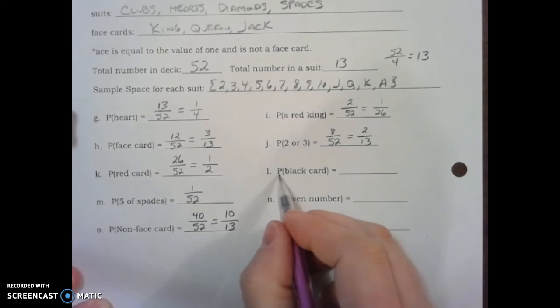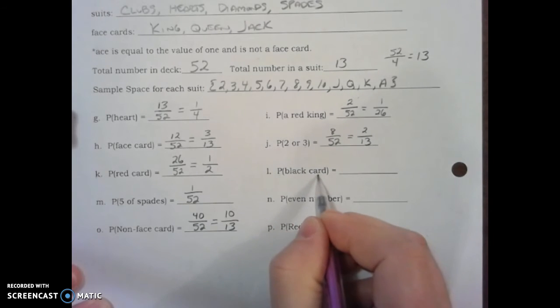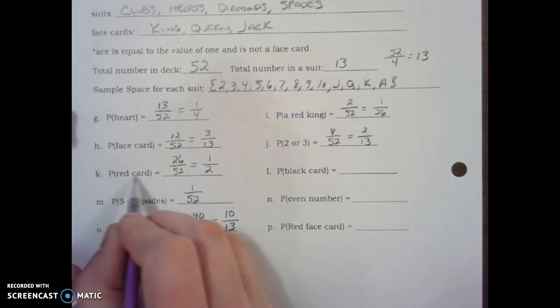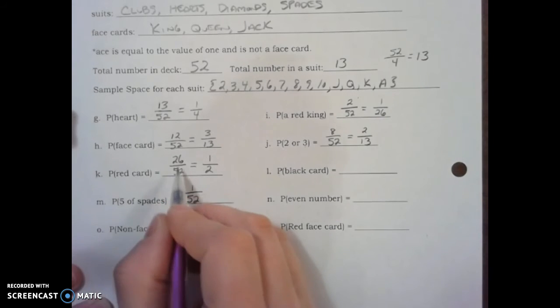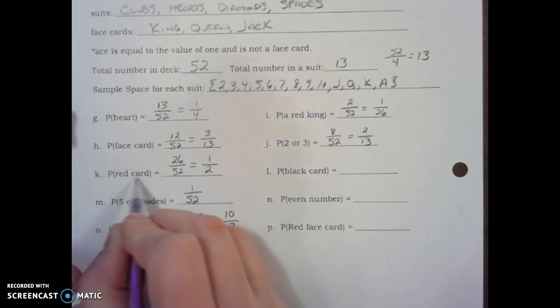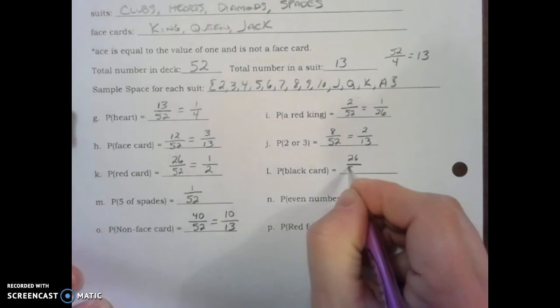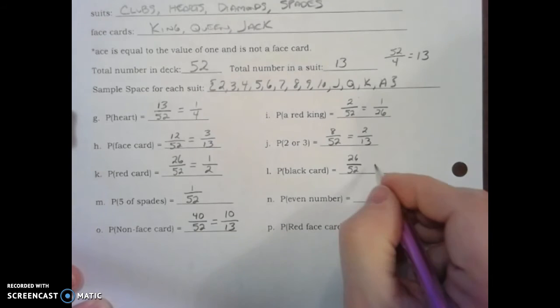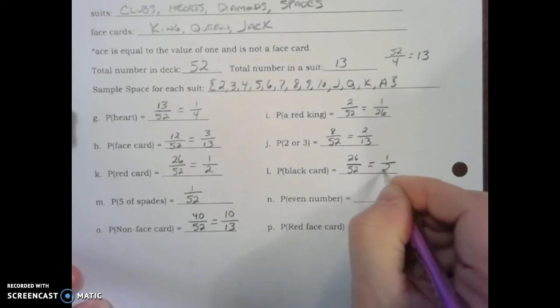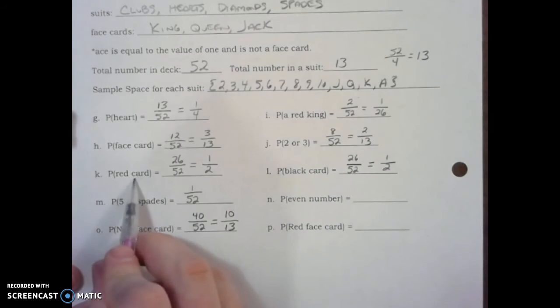In this example, they want the probability of getting a black card. Well, in this example, we knew that for the red cards, 26 out of 52, or half of the deck, is red. And it's the same thing with the black cards. 26 out of the 52 cards are black cards, which is the other half of the deck. Half of the deck is red, the other half is black.